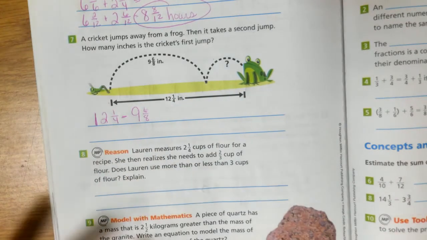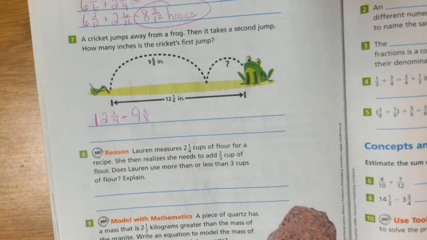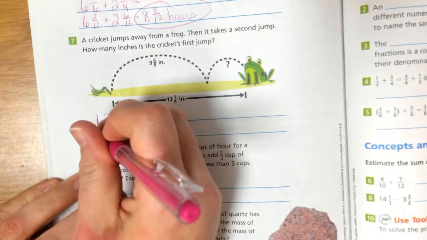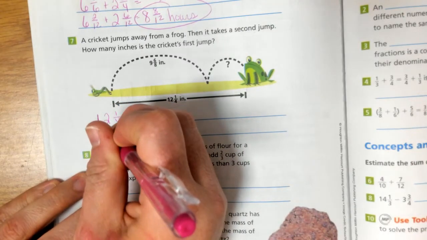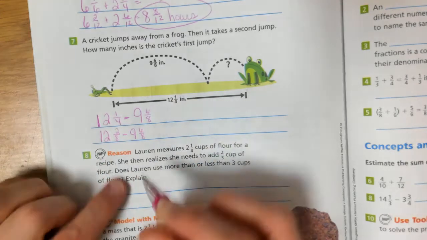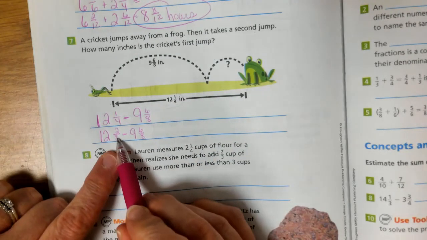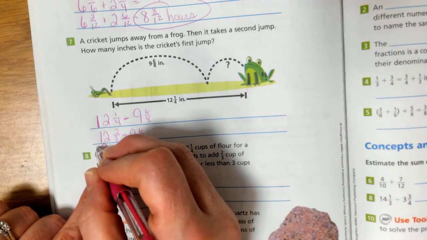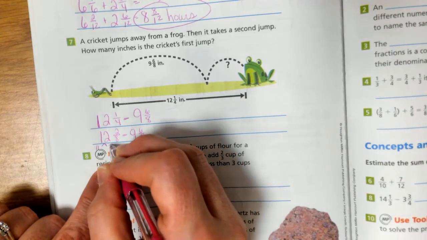So to get a common denominator, we're going to change our 1/4 to 2/8. So we're going to have 12 2/8 minus 9 6/8. And see, my 6/8 is bigger than my 2/8, so I'm going to have to rename. I'm going to have to regroup, right? So I'm going to have 11 8/8.